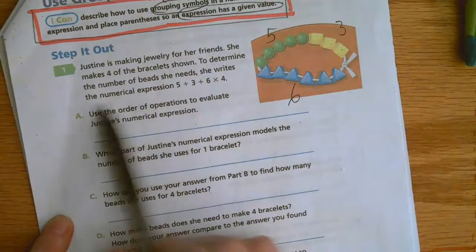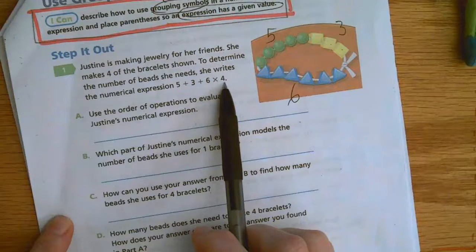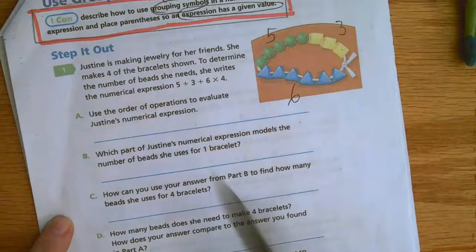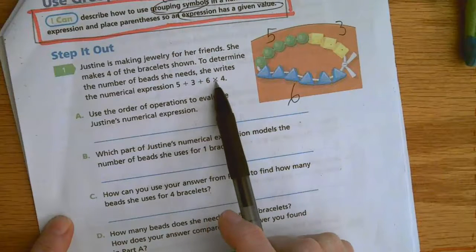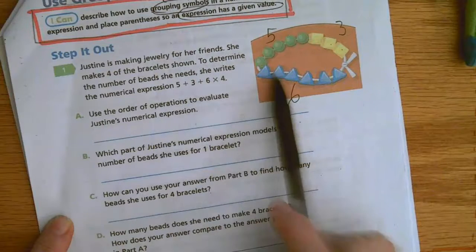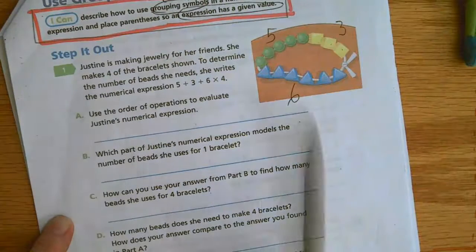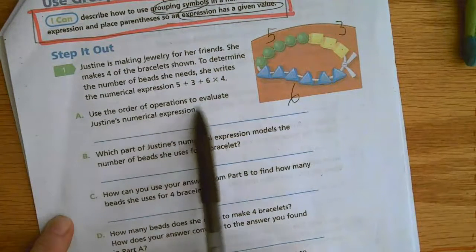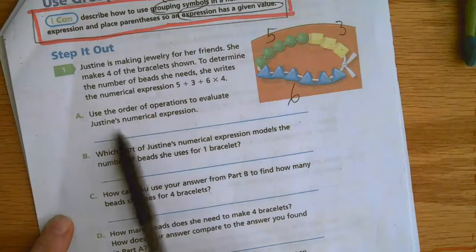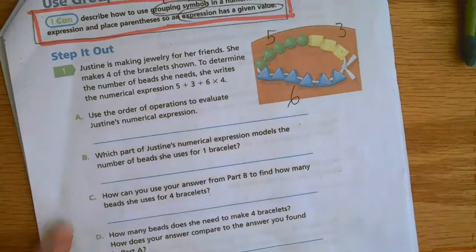She writes this expression: 5 plus 3 plus 6 times 4. I can see where she's getting the 5 plus 3 plus 6. And then the times 4 is because she is going to make this bracelet 4 different times. So it asks us to just use the order of operations to evaluate Justine's numerical expression, just as it is.